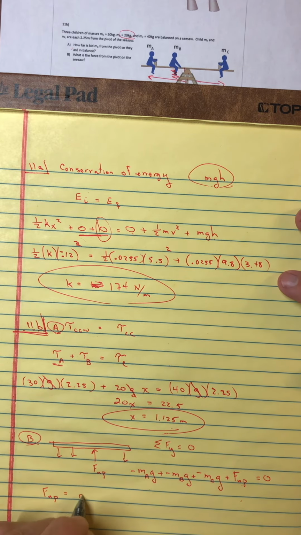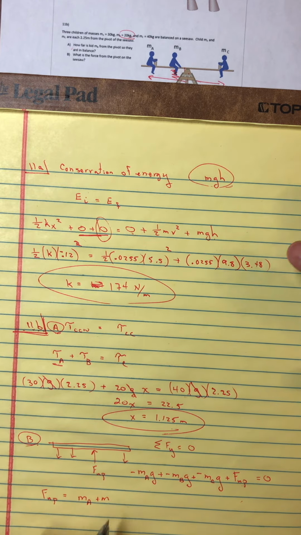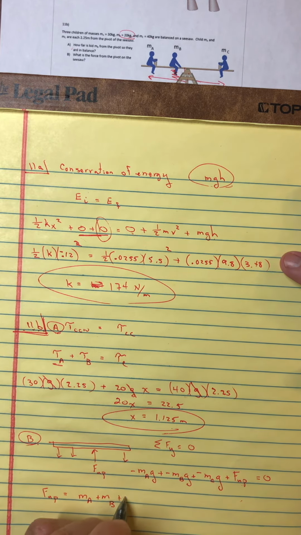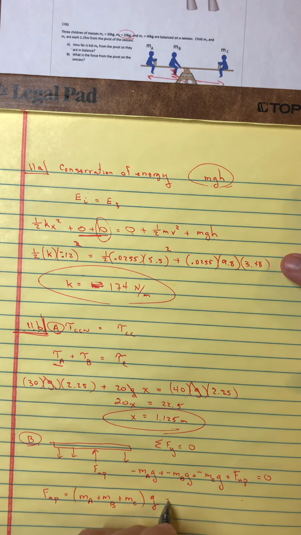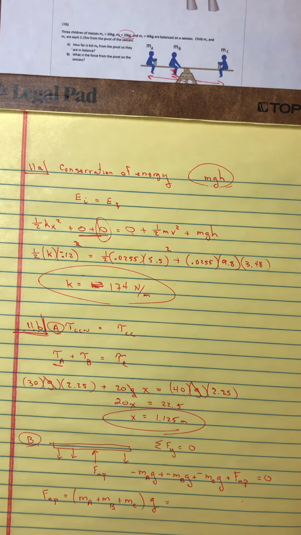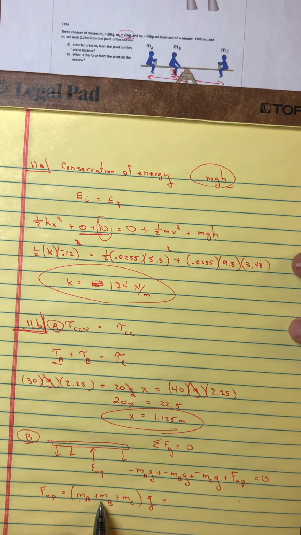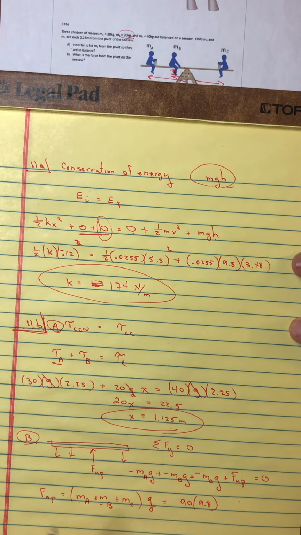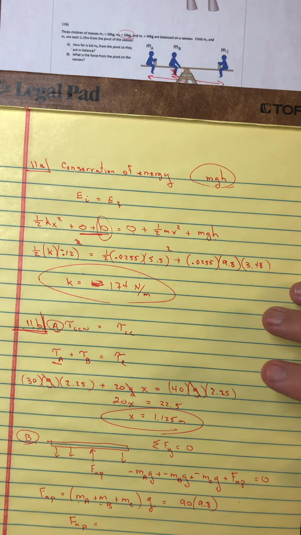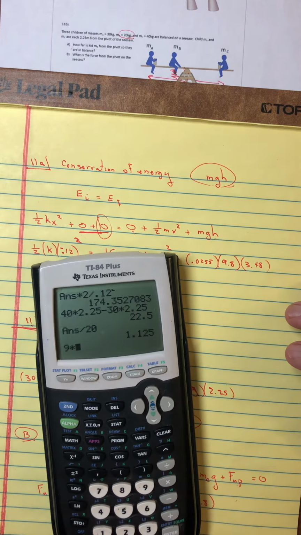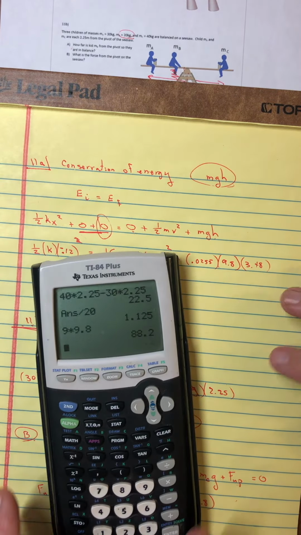So that's the sum of all the forces has to equal 0. So the upward forces really just equal... There's just one upward force, but there are 3 downward forces. So if you take the 3 downward forces and add them together, we've got a 30 and a 20 and a 40, that makes 90 kilograms. And then times 9.8 is going to give me an upward force of 90 times 9.8.